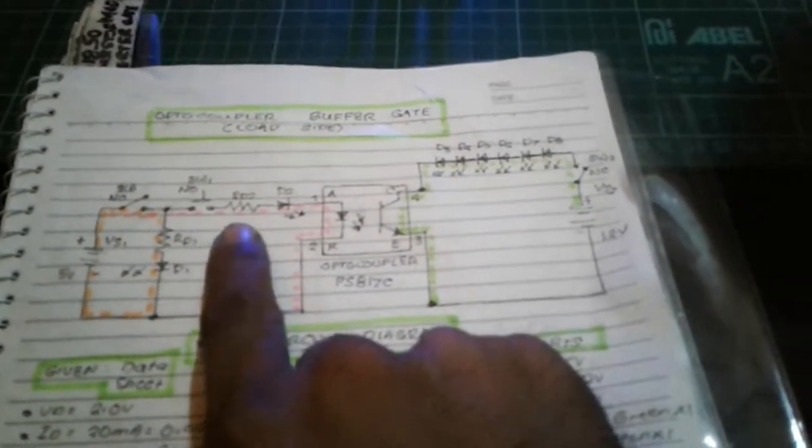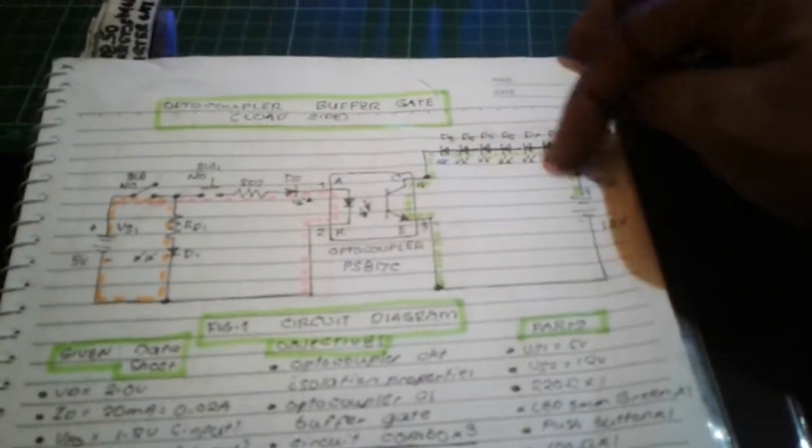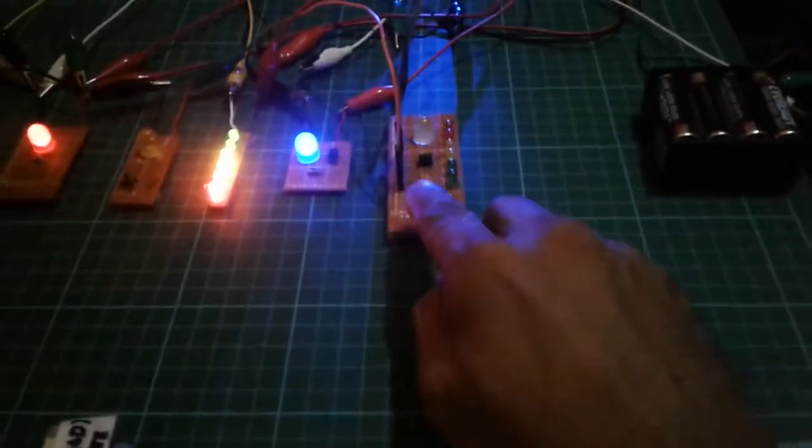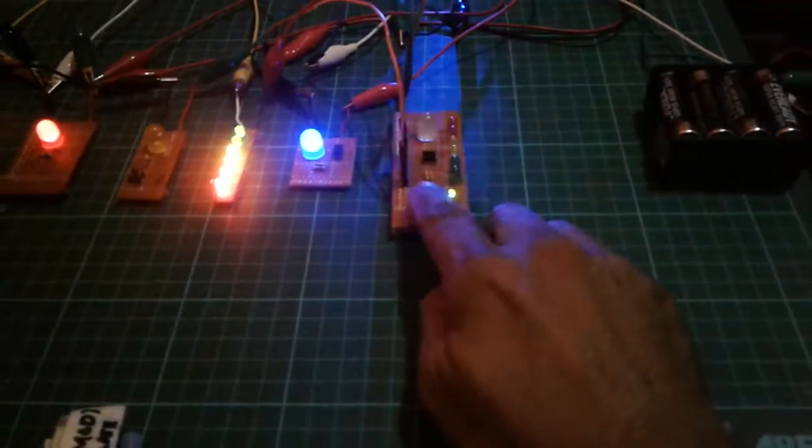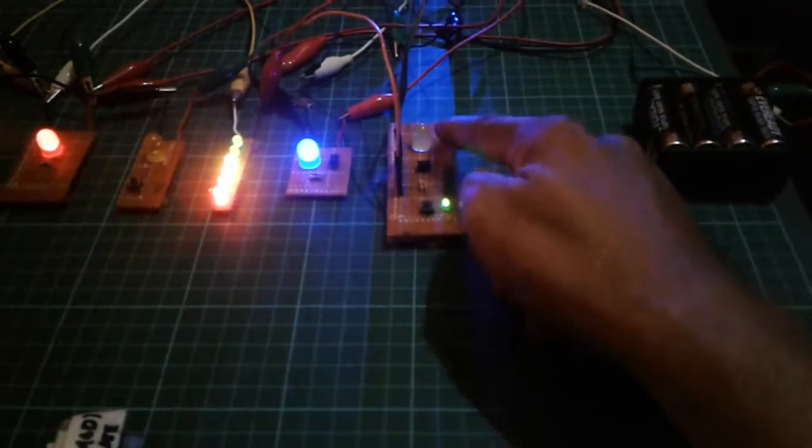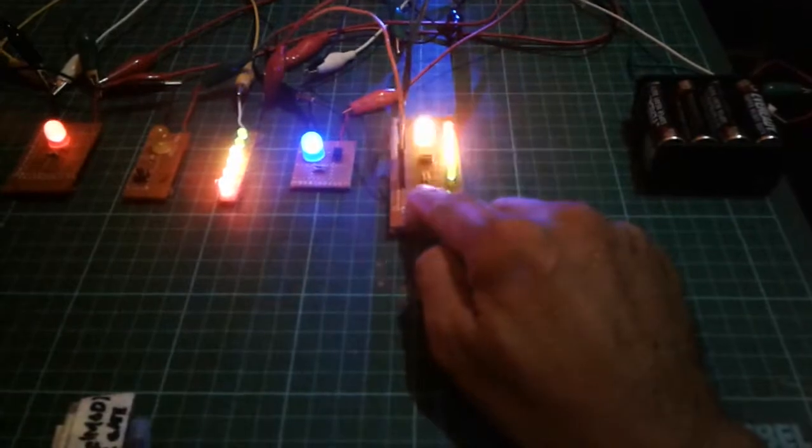It means that whatever your input is here becomes your output. If your input here is a blinker, it will also blink the LED here. This is the input, these are the outputs.